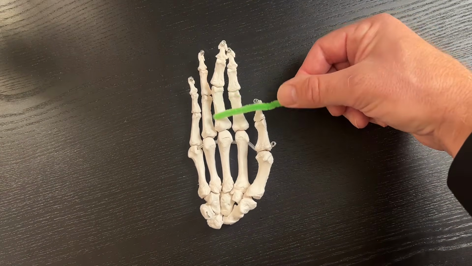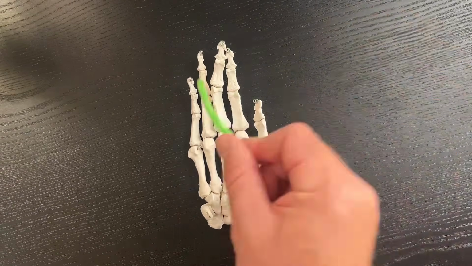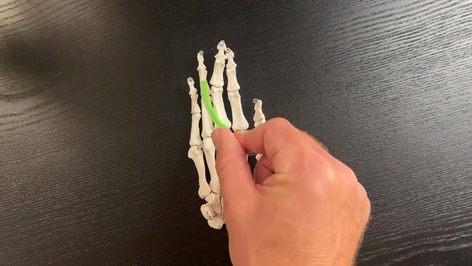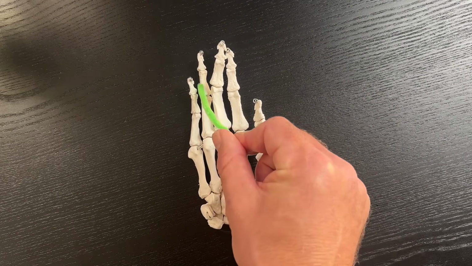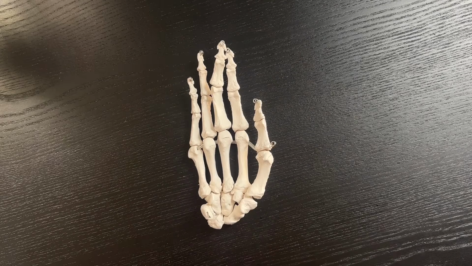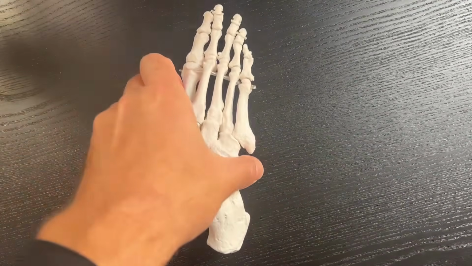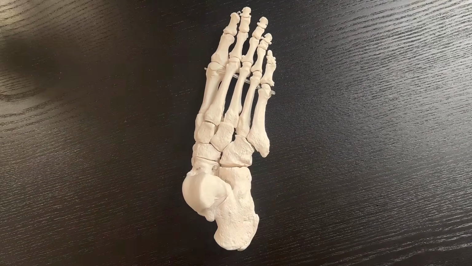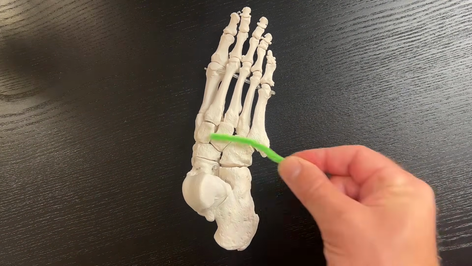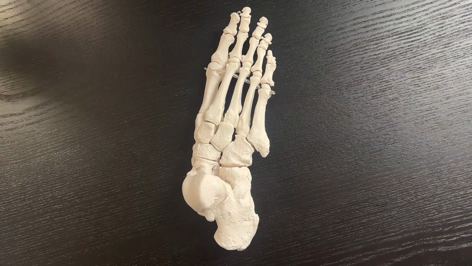So this would be number 3, proximal phalange. This would be number 4, middle phalange. This would be number 5, distal phalange. This is my hand. When we look at the foot, this is a right foot. And we'll start with our 7 tarsals, then the metatarsals, and then back to phalanges.